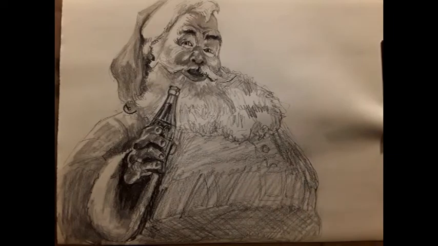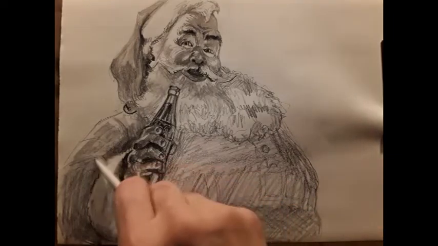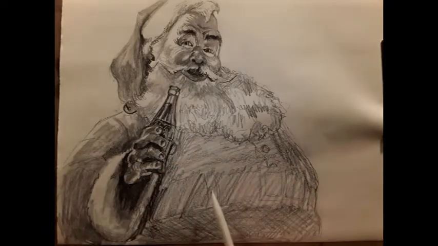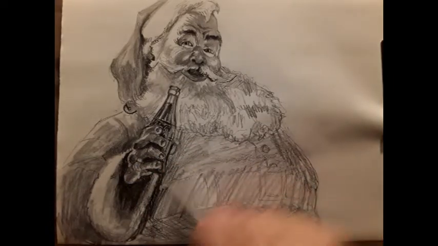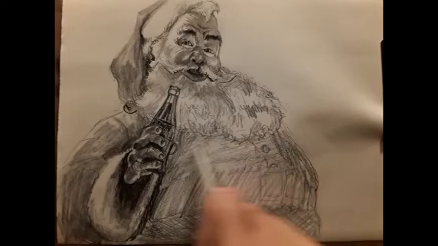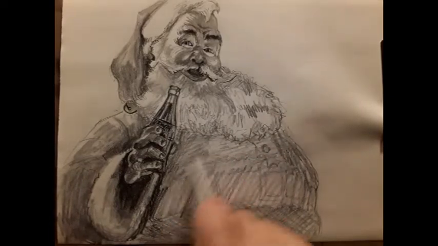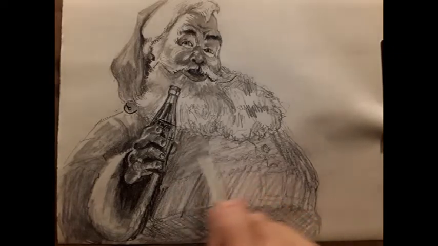Alright, let's see. Yeah, gotta stick to the softening, smoothing. As you can see, it's an easy way to get some really spread out lines.